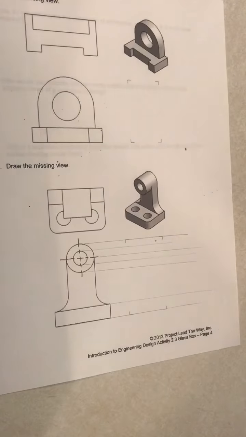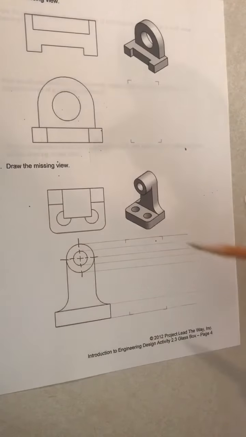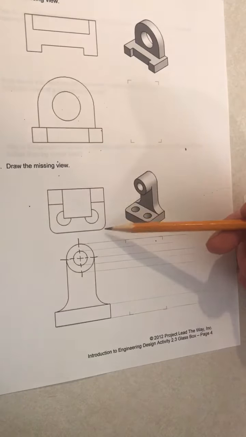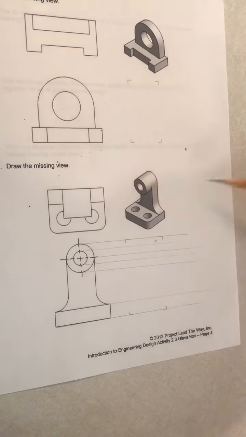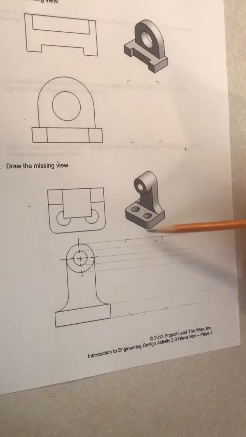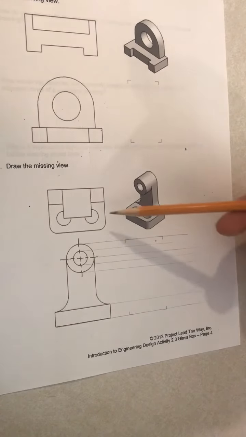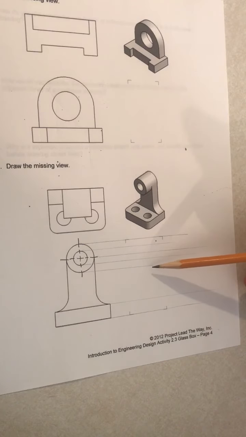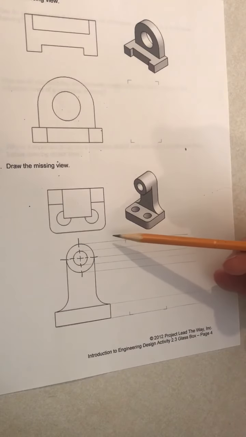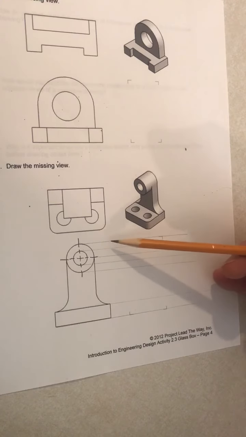So now here's where the problem comes in. I can project over, but as much as I project over, these lines will never intersect with anything down here. So I've got to figure out another way to use projection lines. And if you recall, we've talked in class about the 45 degree line as we're projecting views.